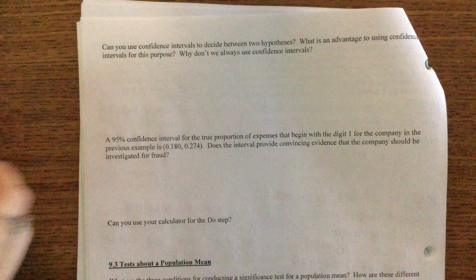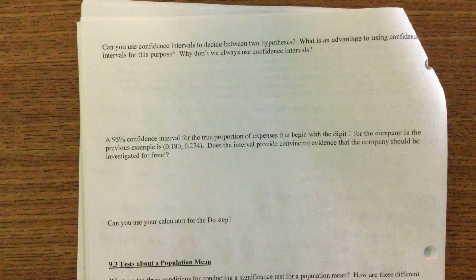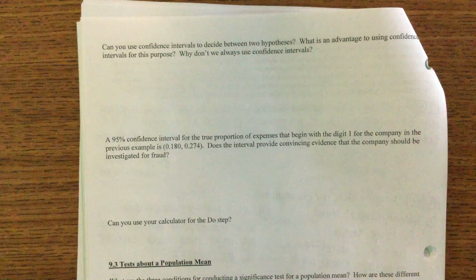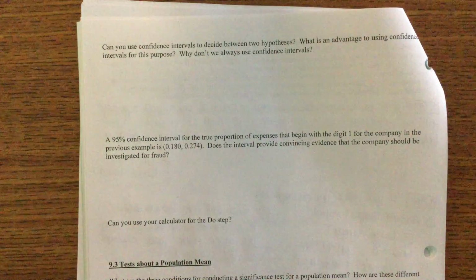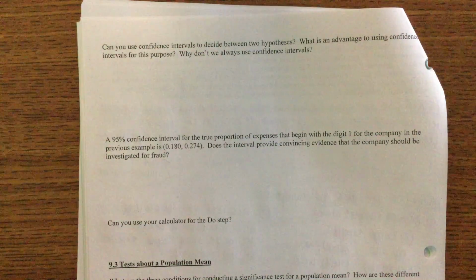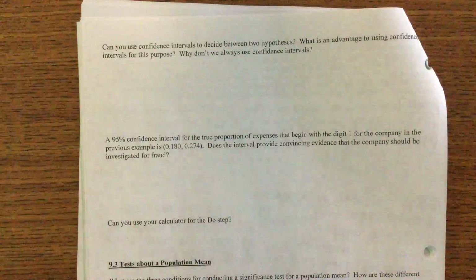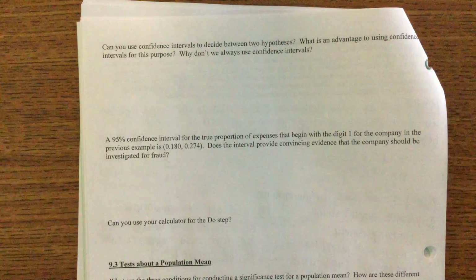Okay, so you should be on page 12. We need to finish up section 9.2. Last thing we need to talk about is the difference between a hypothesis test and a confidence interval, when we would use each one, and what kind of information a confidence interval gives us as compared to a hypothesis test.